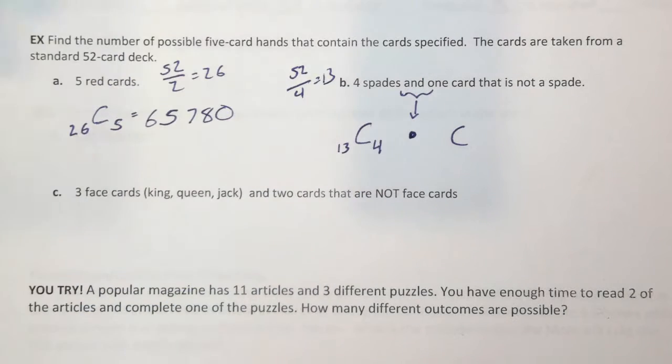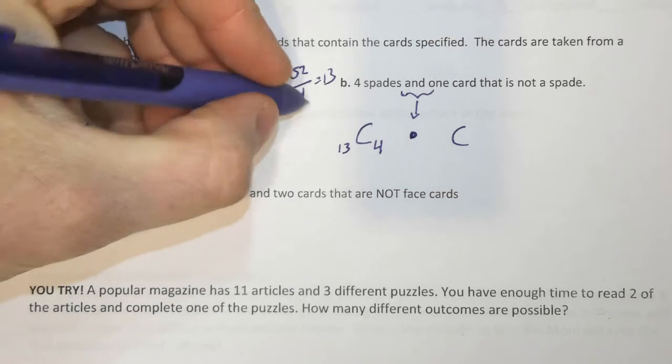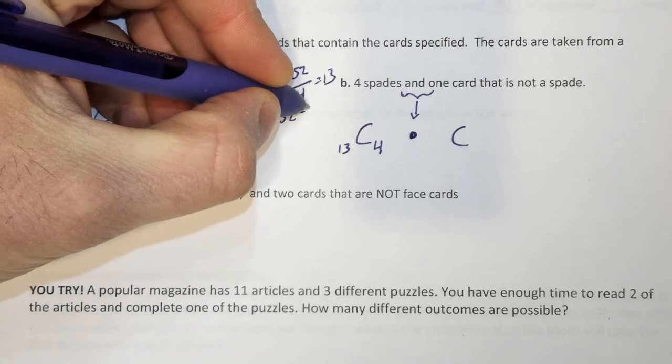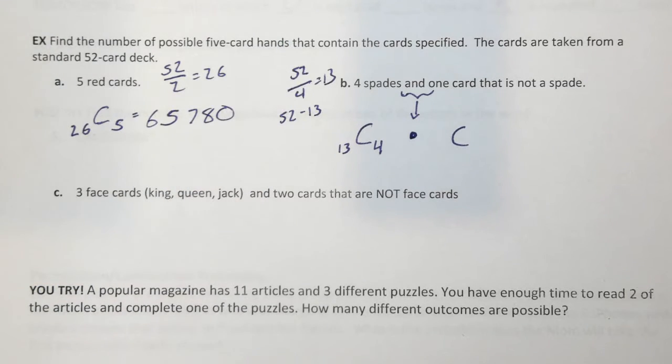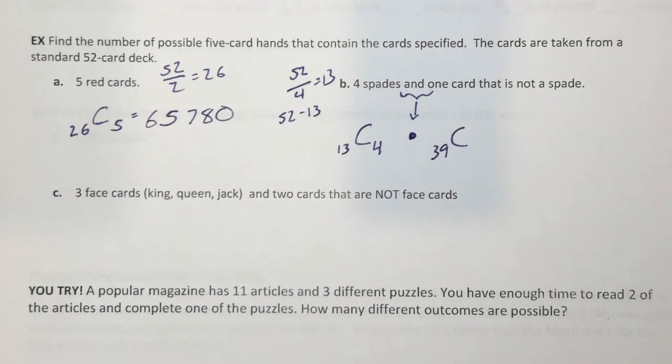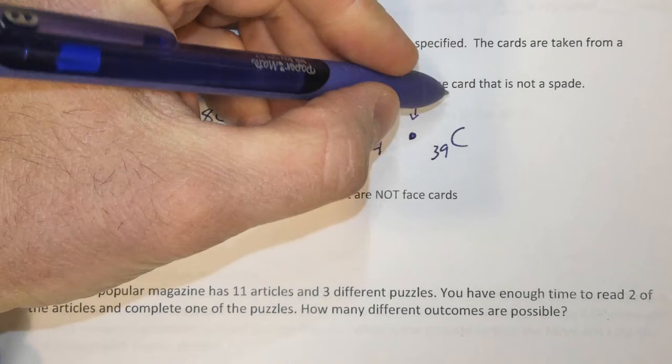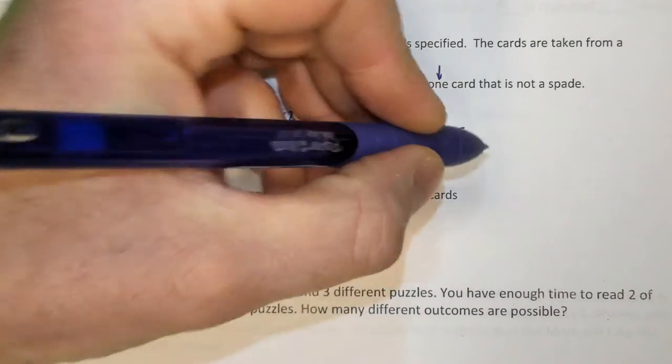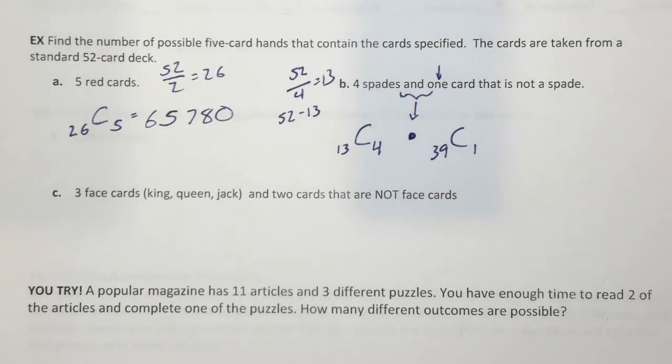We want 4 of those spades, so it's going to be 13 choose 4. Now, let's talk about this other piece, not a spade. Not a spade means it could be a club, a diamond, or a heart. You could take your 13 clubs, your 13 diamonds, and your 13 hearts and add those up. Or you could take your 52 total cards and subtract the 13 spades from it. Regardless of whatever technique you use, you're going to find out that there are 39 cards that are not a spade. And of those 39 cards, we only want 1 of them. So this is going to be 39 choose 1.